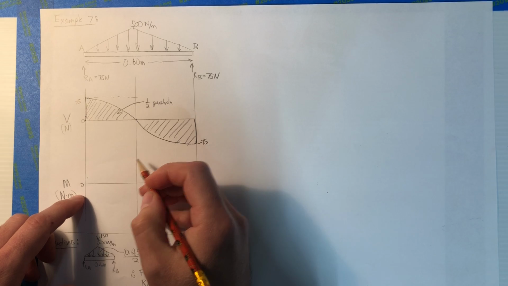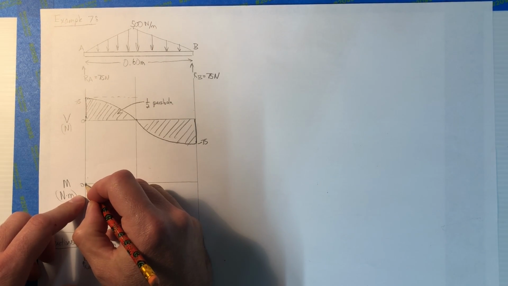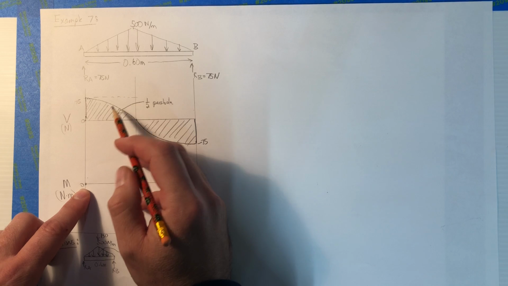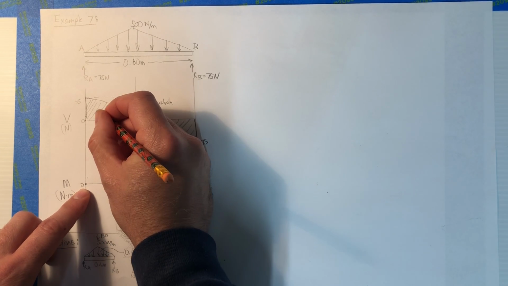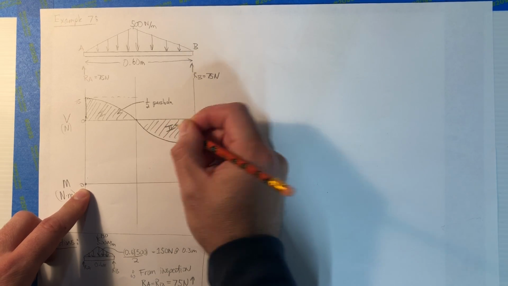Now doing the moment diagram here, remember, any point along this curve here is going to be the area of the curve above it. So as in all things, they're going to start at 0. So if this is first order, second order, then the trick is, what is the area of this region? That's region 1. Let's call this region 2.